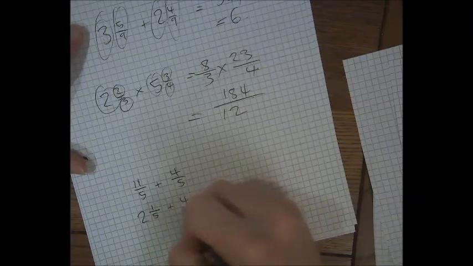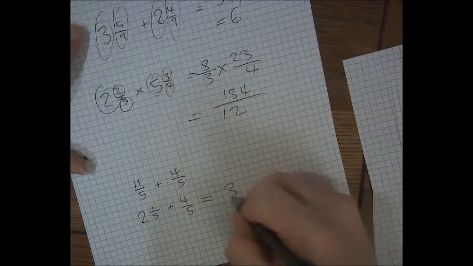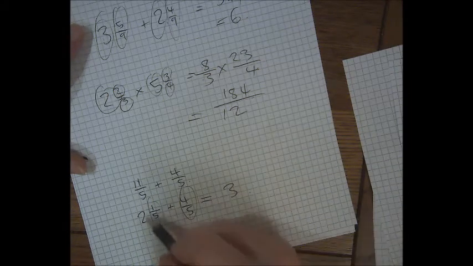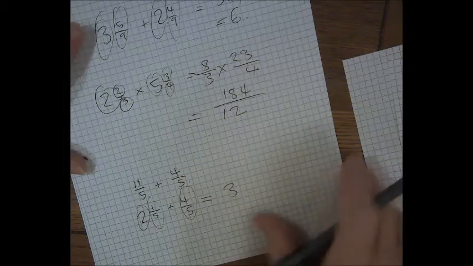So 2 and 1/5 plus 4/5 is 3. Because 1/5 plus 4/5 is a whole. So you've got 2 wholes plus 1 whole, which is 3.